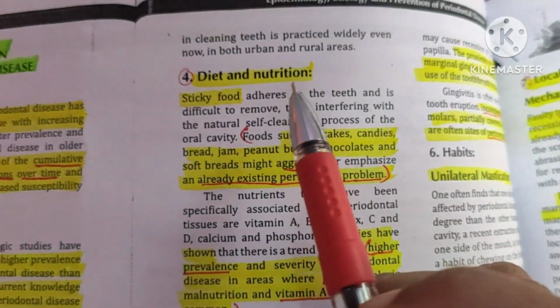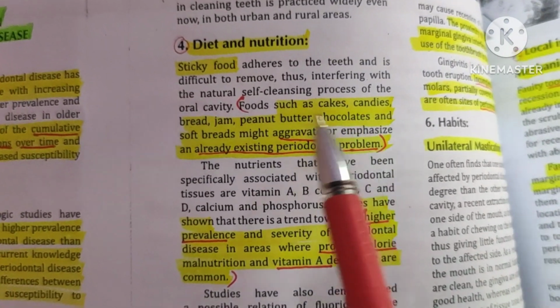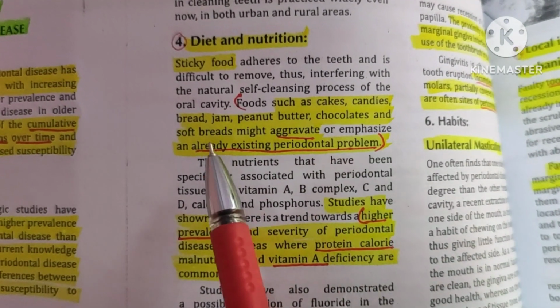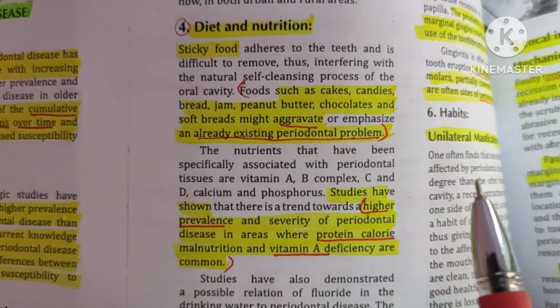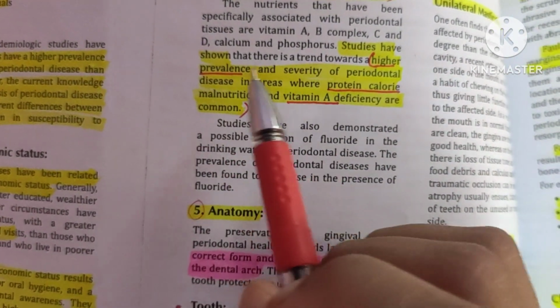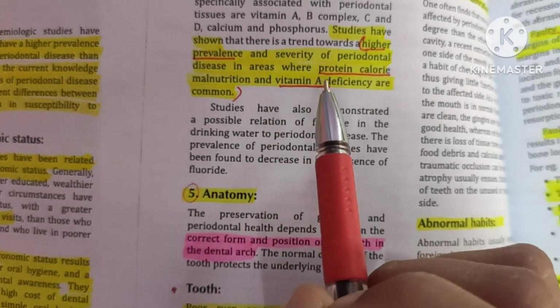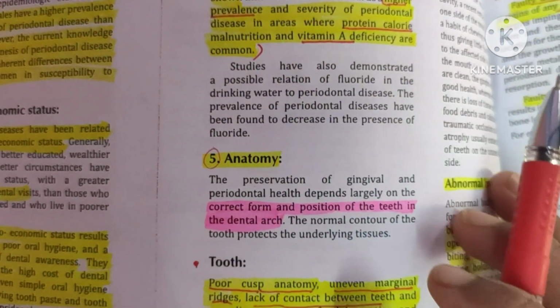Next is diet and nutrition. Sticky food, like chocolates, candies, bread, jam, butter, peanut butter, soft breads might aggravate an already existing periodontal problem. Studies have shown a higher prevalence and severity of periodontal disease in areas where protein-calorie malnutrition and vitamin A deficiency are common.